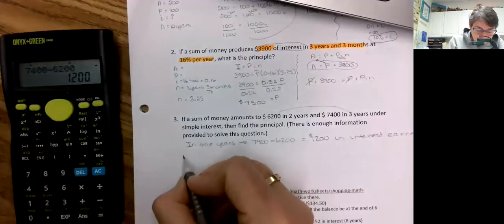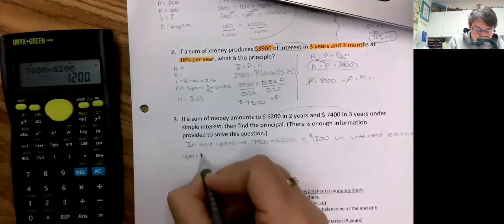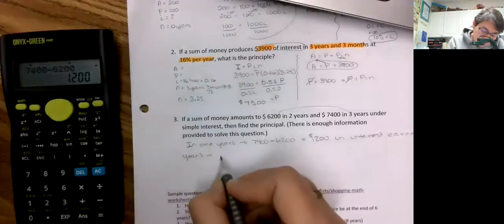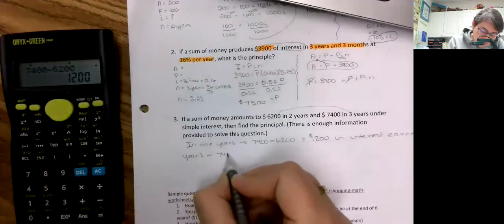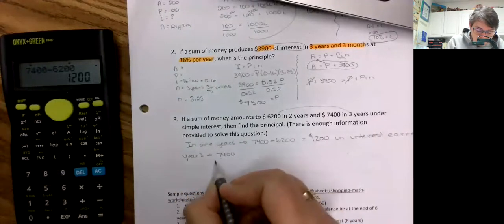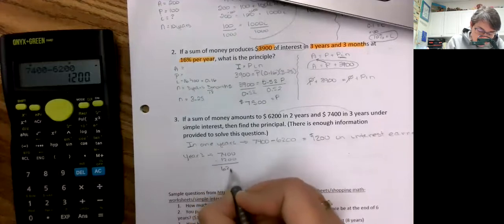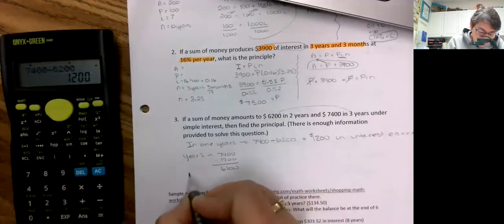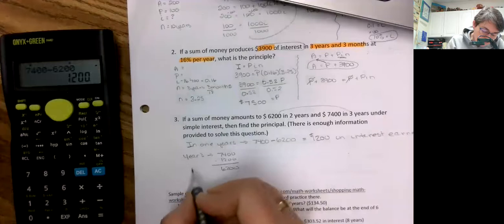So year 3, 7,400 minus the 1,200 gives us 6,200. That's the end of year 2.